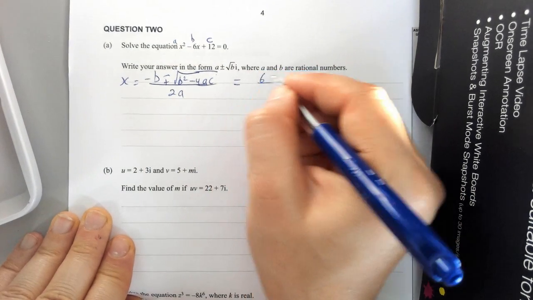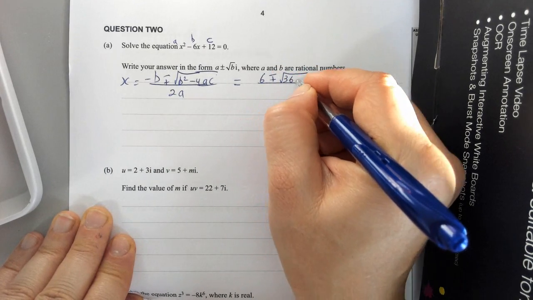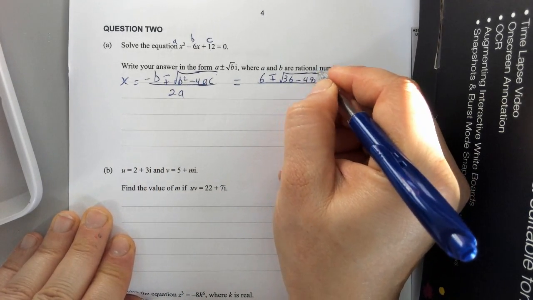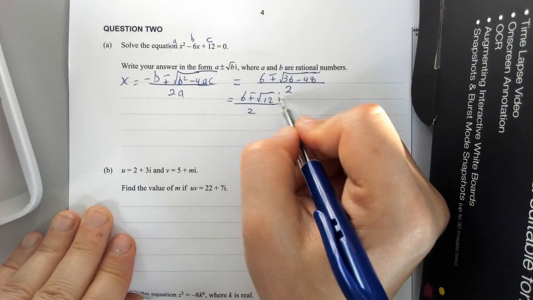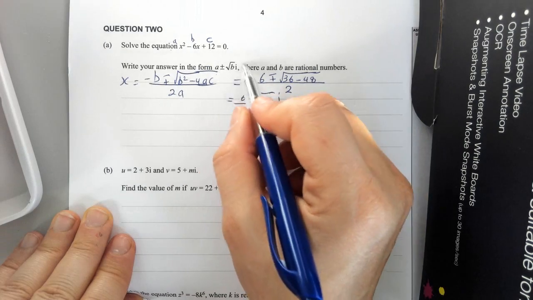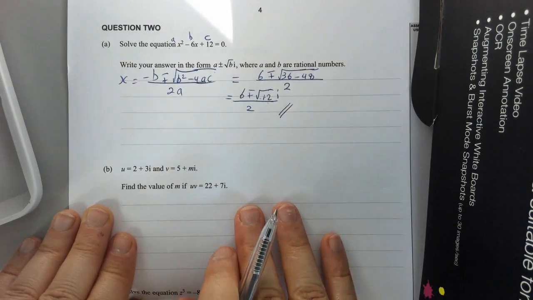So it's negative b means 6 plus or minus the square root of b squared, which is 36, minus 4 times 12, which is 48, over 2. Now simplify it even further. That gives you the square root of negative 12, and I can't have negative 12 inside the square root. That's why it's the square root of 12 times i. Now you can't leave this as it is. You can leave it at this point here, because this is a, this is b, and i. So that's your final answer in this case.